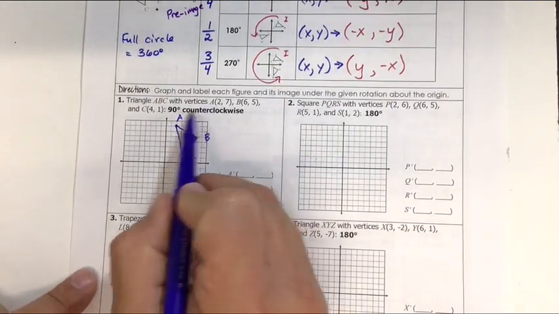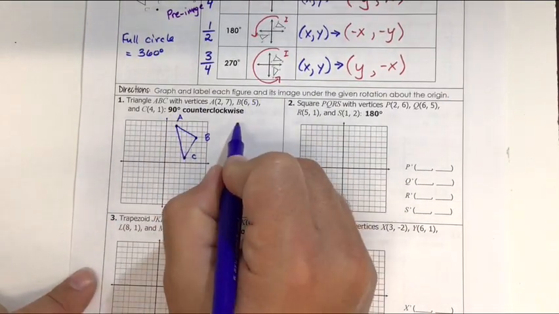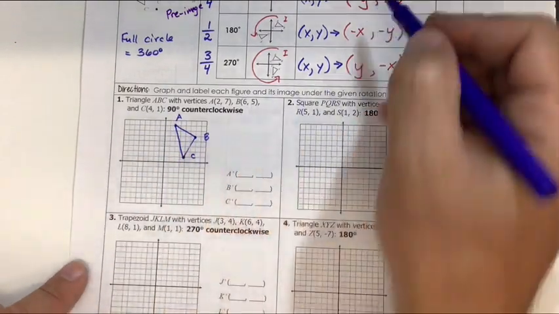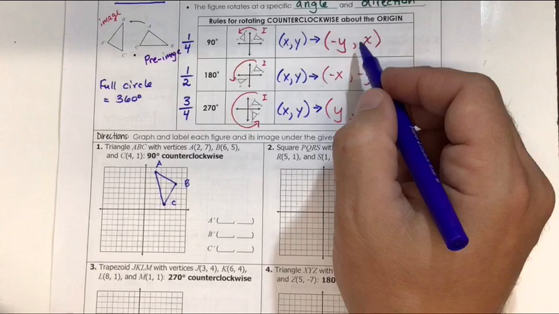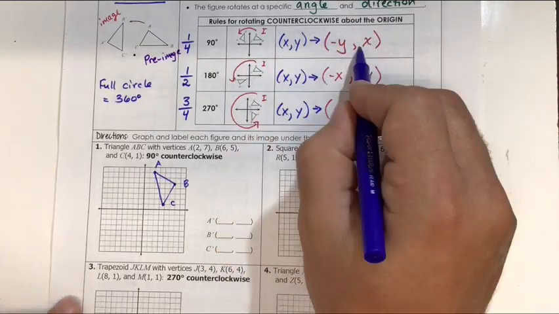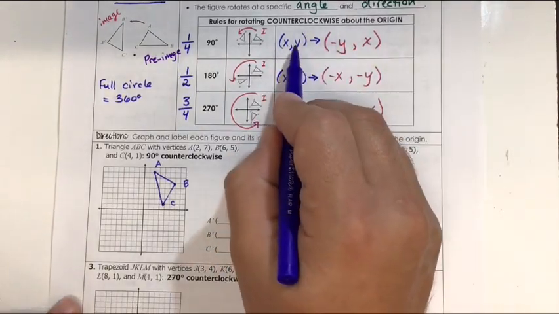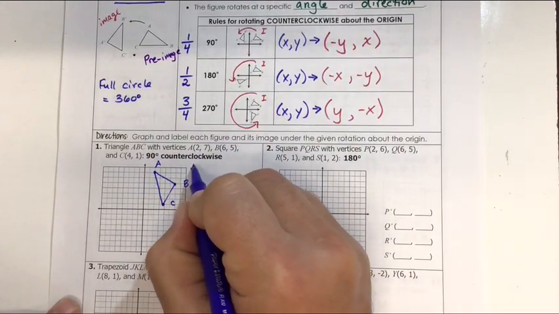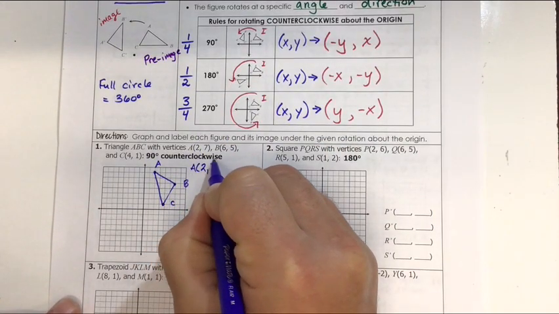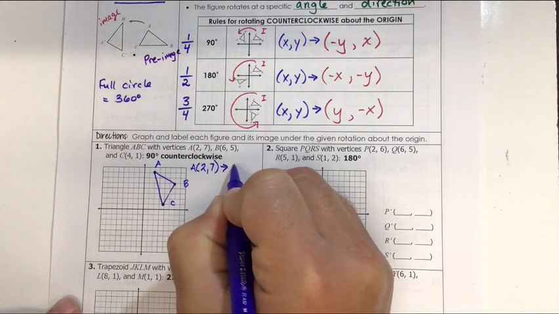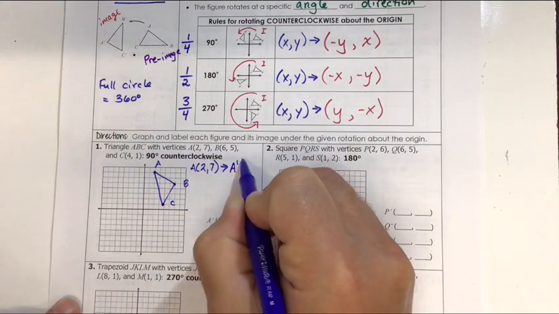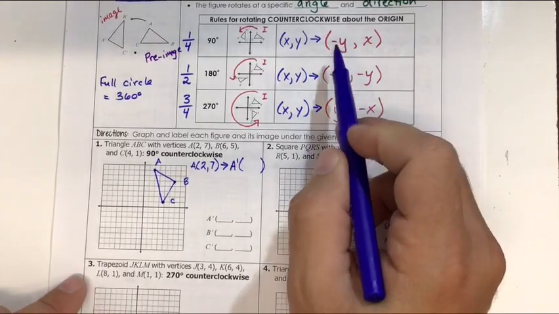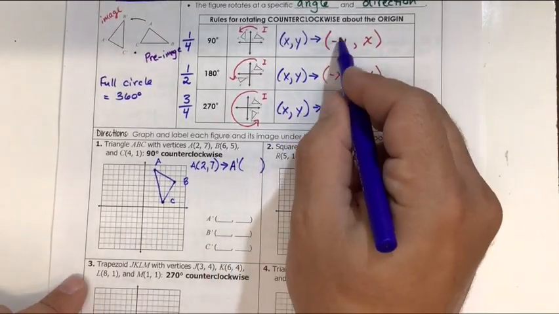And we are going to rotate this 90 degrees counterclockwise. So it's a 1/4 turn this direction. So we're going to follow our 90-degree counterclockwise rotation. We're going to use this rule. So we're actually going to write it out. We're going to start with A, (2, 7), turning it into A prime by taking your x and y values and switching places and making this first one its opposite sign.